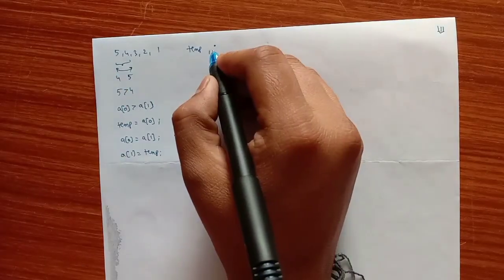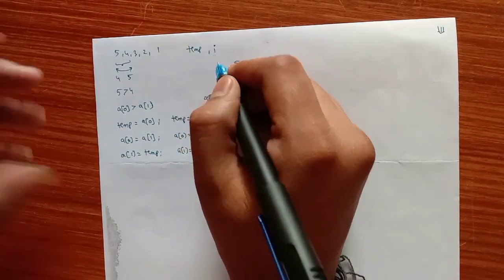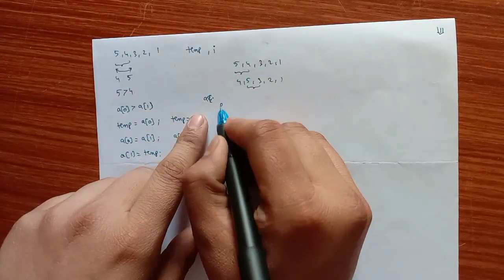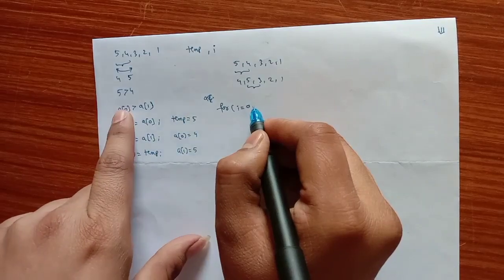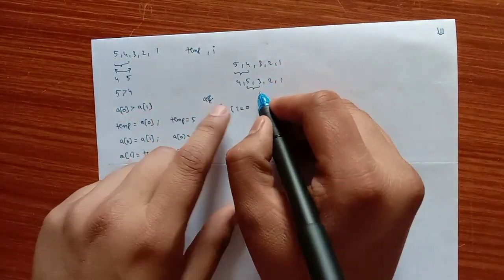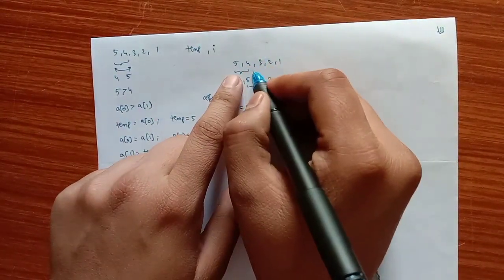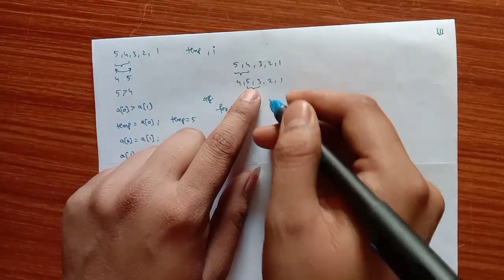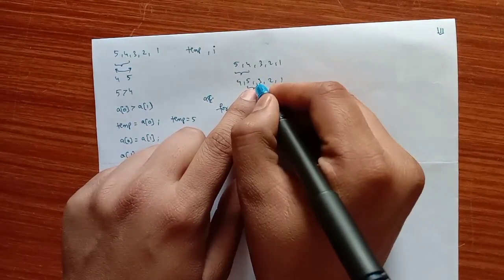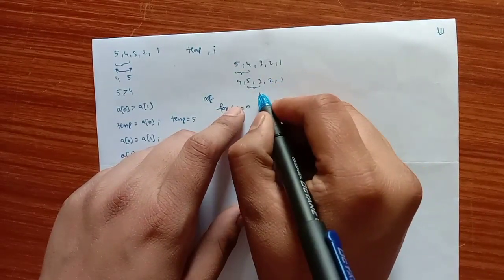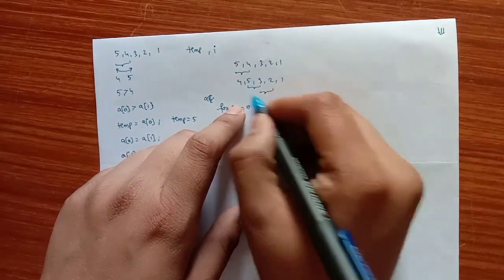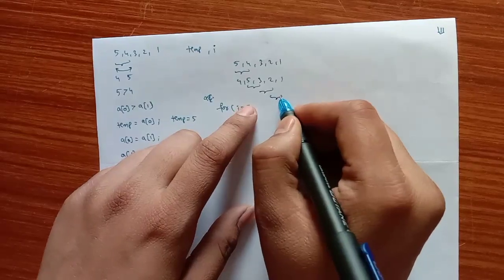For this we use a for loop, and we need one variable, let us take i. Inside this for, let us write i equals 0. We need to compare: first these two, later these two, again these two, and after that these two. So later we need to compare these two elements, again these two elements.